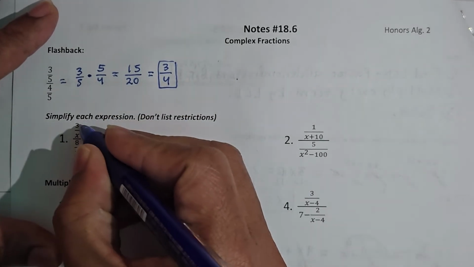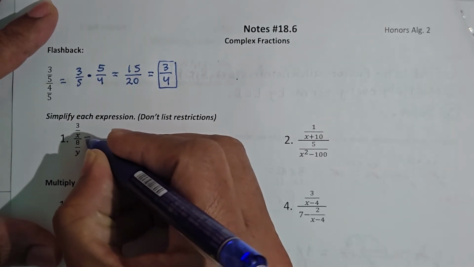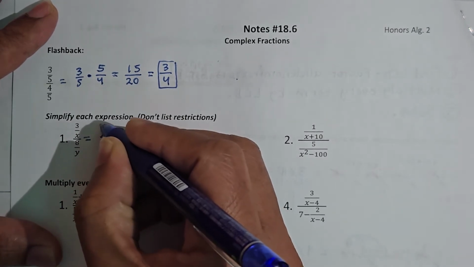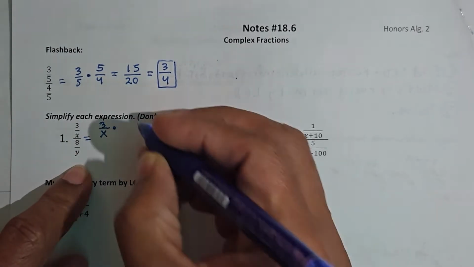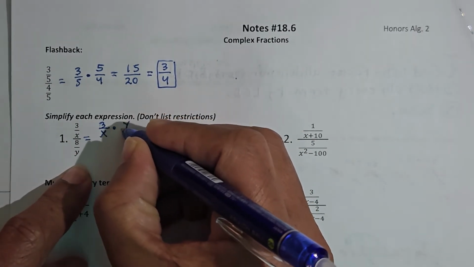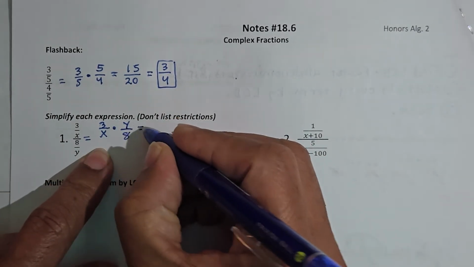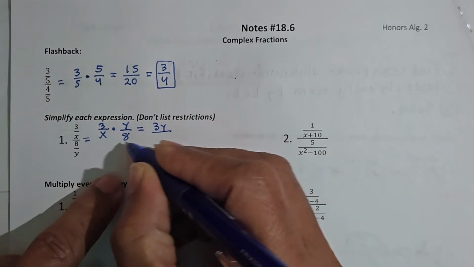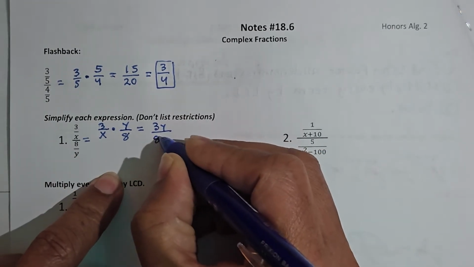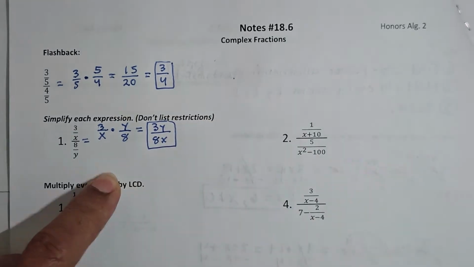So we have 3 over x divided by 8 over y. What I'm going to do is keep the 3 over x, and take the reciprocal of 8 over y. So now this becomes y over 8, and then multiply across the tops and across the bottoms. So 3 times y is 3y, and x times 8 is 8x. And this is the answer to this example.